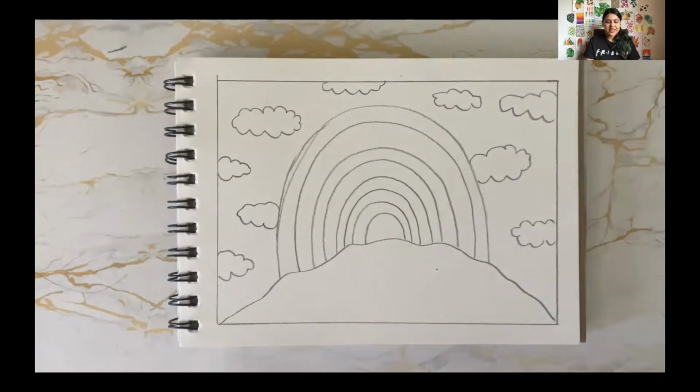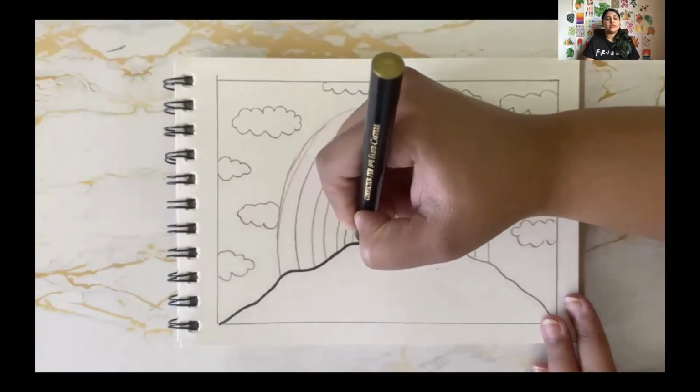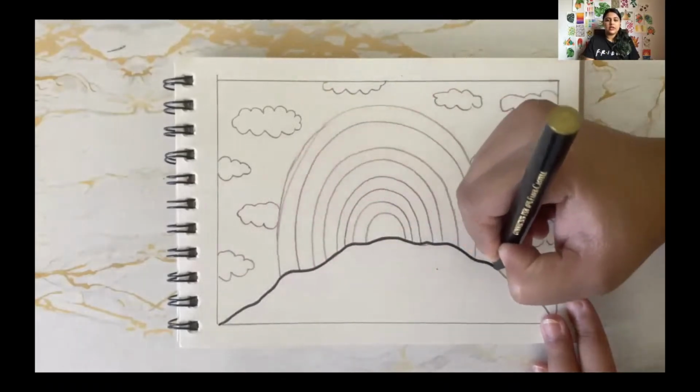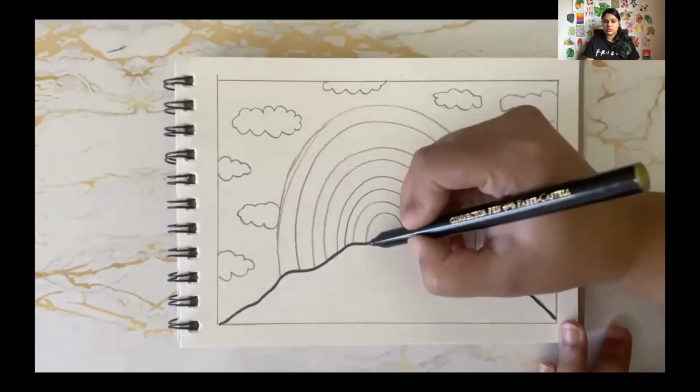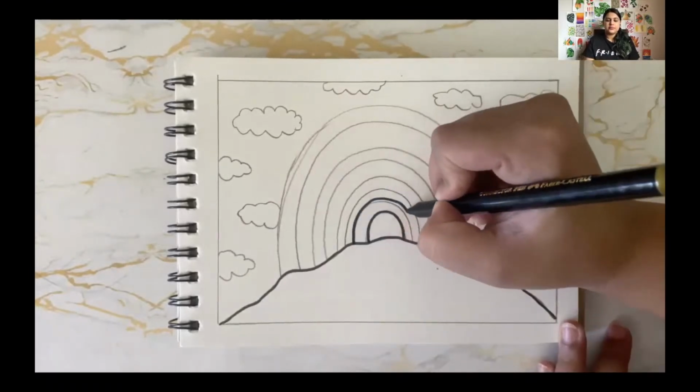Very well done. Excellent. So now, since I see that everybody's finished up with their clouds, we can move on to the next step of today's drawing. The next step is mainly to draw the outline of this whole piece. So here you want to take a black color marker and outline the whole thing. Now here, take your time in outlining. You have no rush whatsoever in terms of your work. Go ahead and outline it nicely.